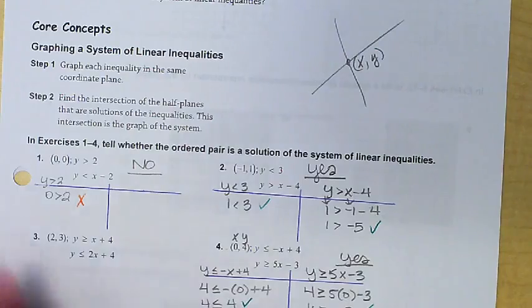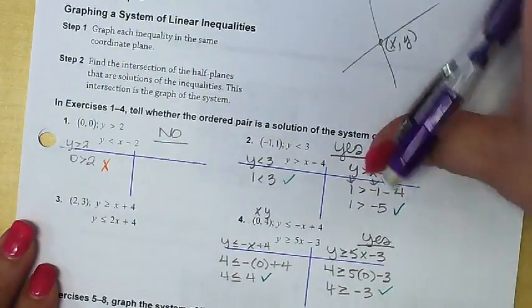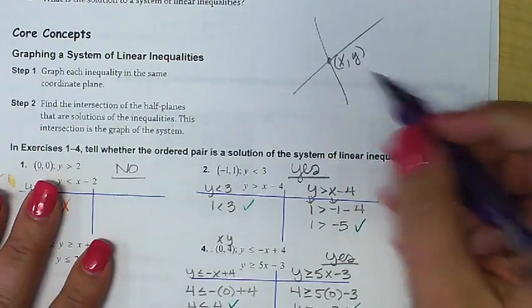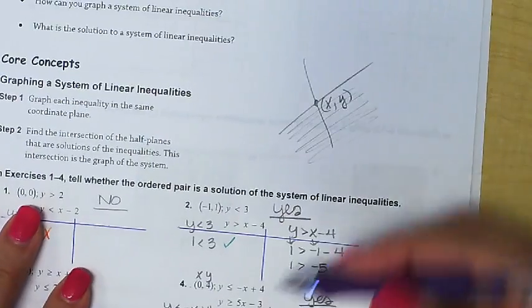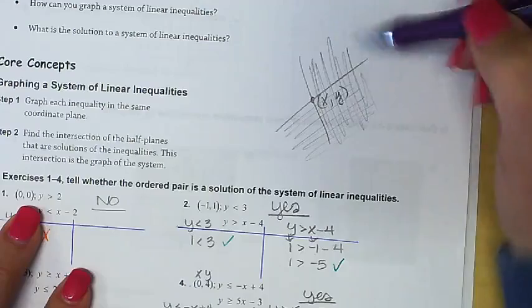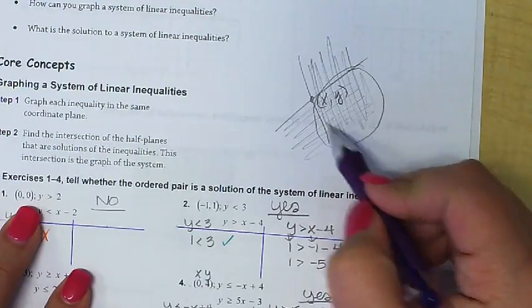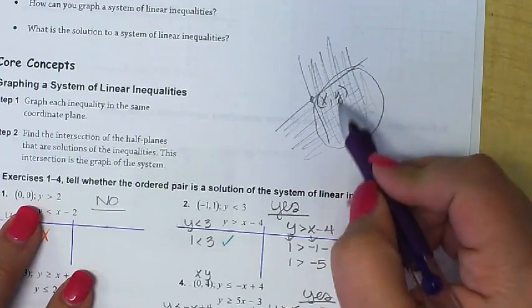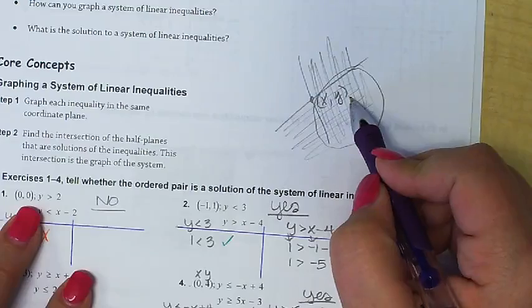That is no longer the case when it comes to inequalities, okay? Just like when we were graphing inequalities yesterday, our solution was an entire region or half plane. The solution today will be where those regions or half planes intersect. And so our solution is still going to be an entire region of a graph. It's just a region that makes both of the inequalities true.